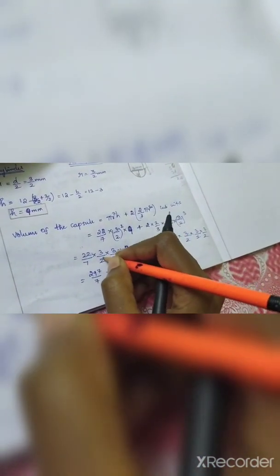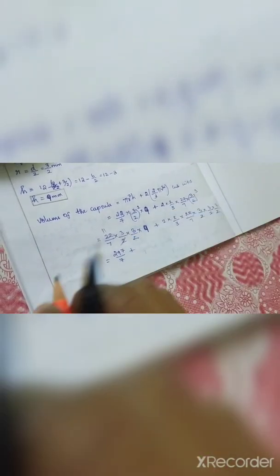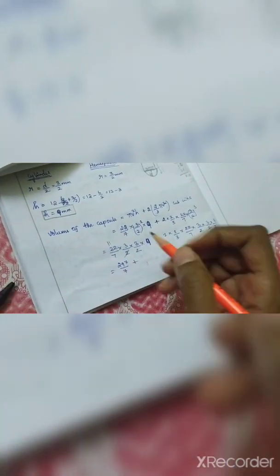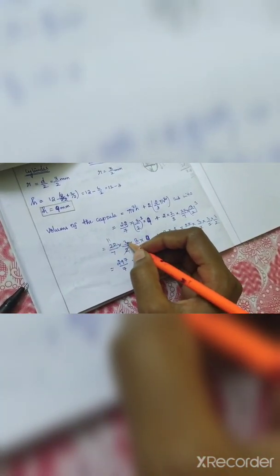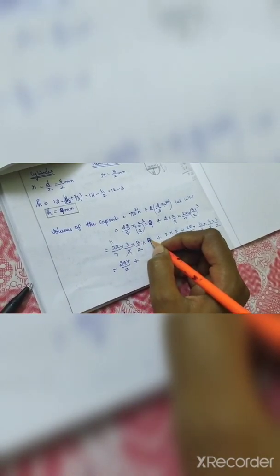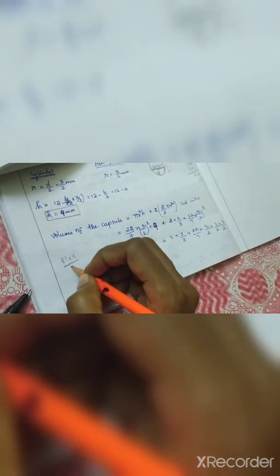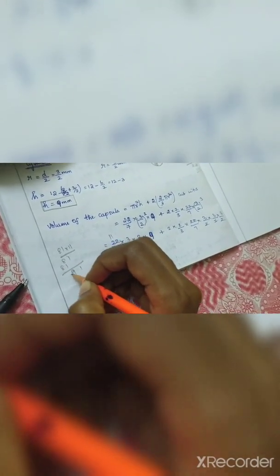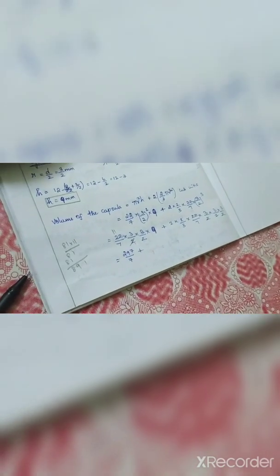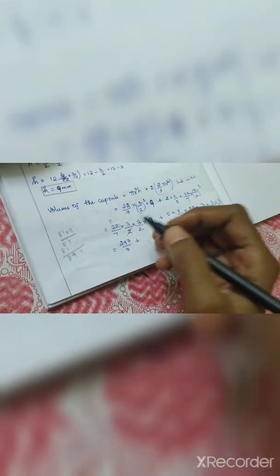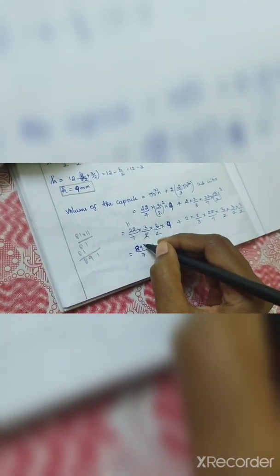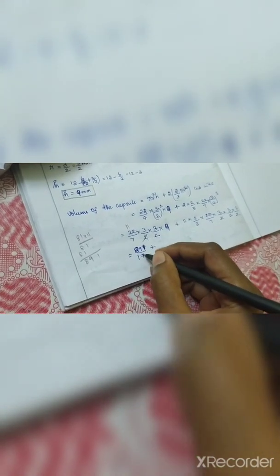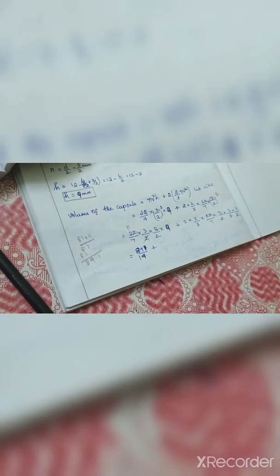Okay, so what are we getting? So this was wrong. This and this cancel, so 11 we have as it is. So this is 14 times. This is 9 into 9, 81. 81 into 11, 891. So we get 891 by 14.